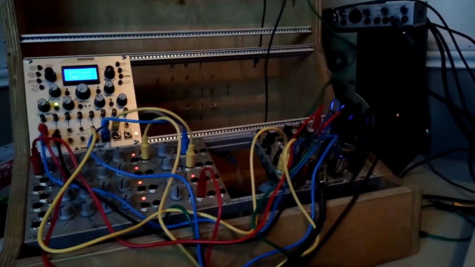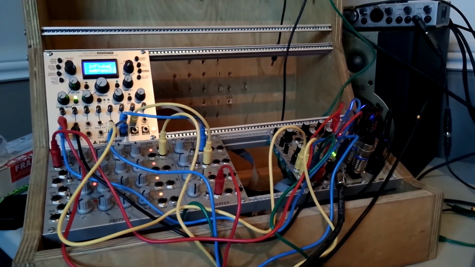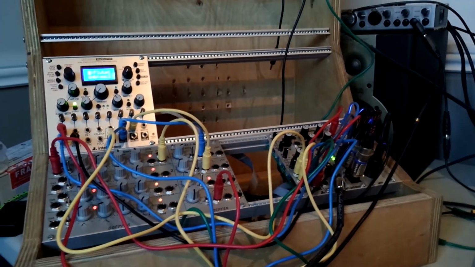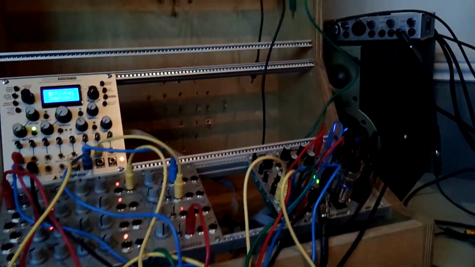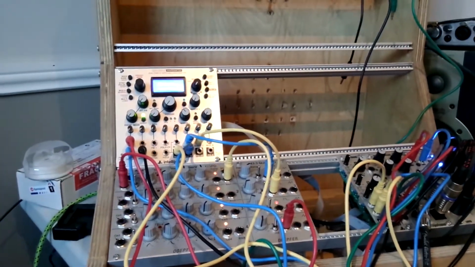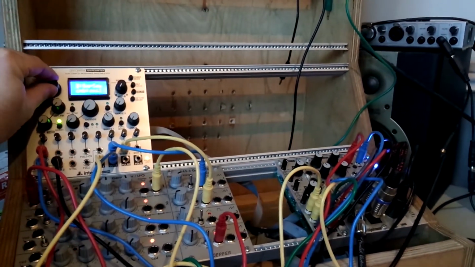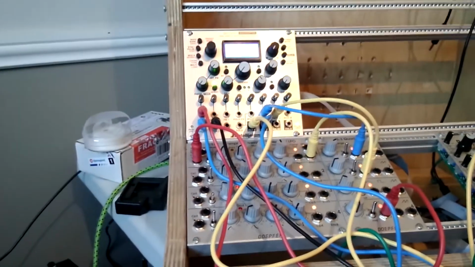Let's see what that sounds like actually. Let's try the other one I had before. Maybe the other one works better. I think I like this one called Flute 1. It's a nice little low end there.